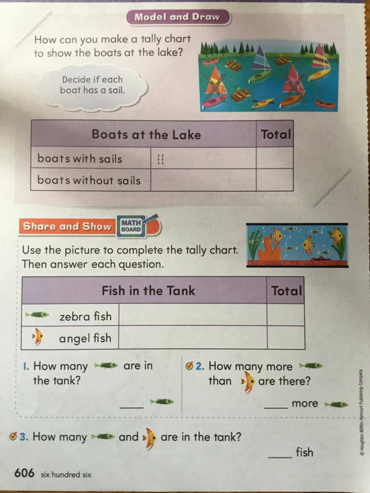So let's do our marking out of our boats and our tally marks. I'm going to start up here at the top. That's without a sail, without a sail, with a sail, without a sail, with a sail, with a sail, without a sail, without a sail. And I see that this is number 5, so I'm going to cross. With a sail, without a sail.